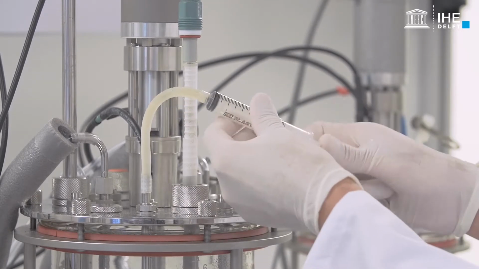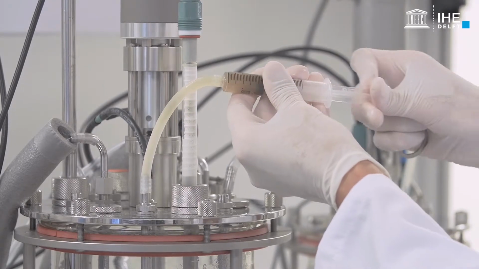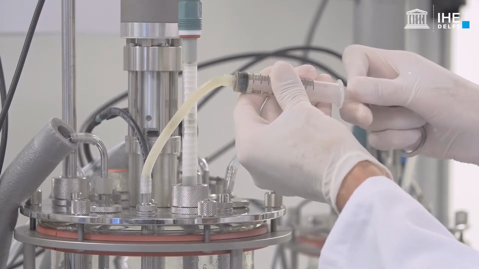For the determination of PHA and glycogen contents, usually 3 samples are collected in the same manner.